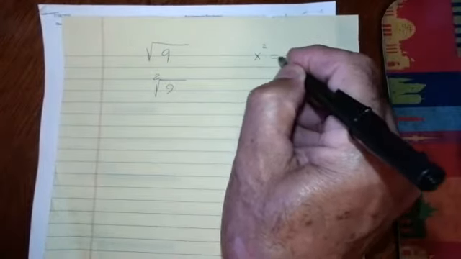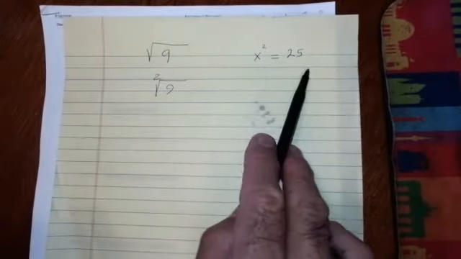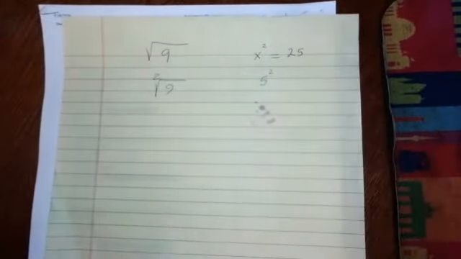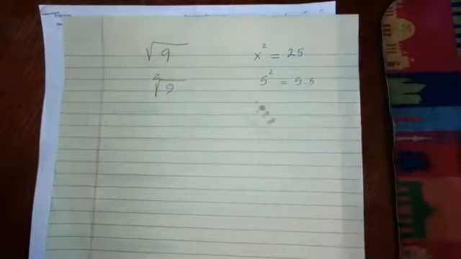And where do we actually use the square root? Let's say, what number to the power of 2 is 25? You know that number is 5, because if you take 5 to the power of 2, it means 5 times 5, correct?